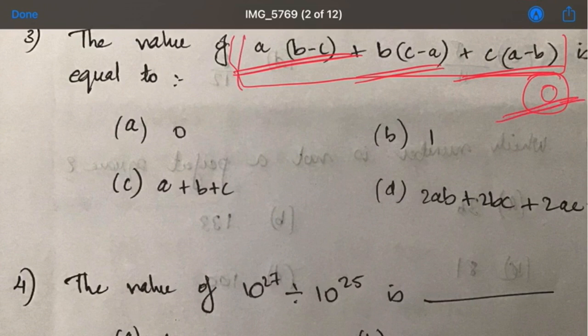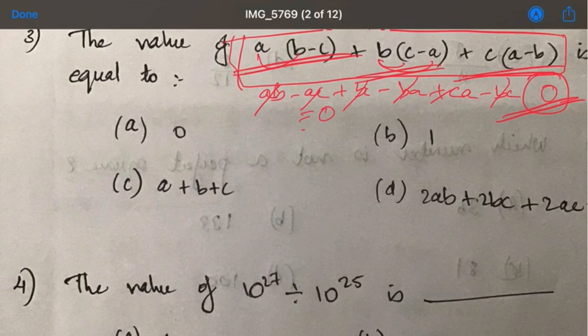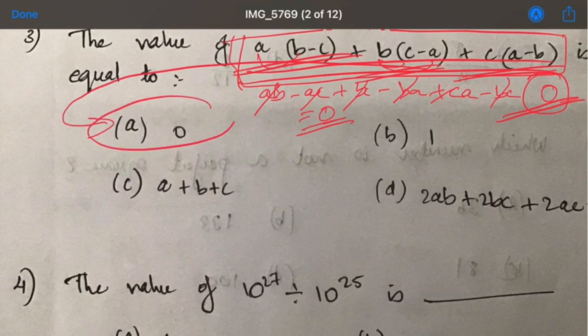So this question, if asked, you can directly go to 0, because I have seen this question repeated in various examinations, and you do not have to follow the method of a into b minus ac plus bc minus BA, means inside multiplying each alphabet, CA minus BC. Finally, everything gets cancelled off, and you do not have to spend time on that. If you see this question, there's a good chance it will be asked. Just go directly to the answer, the option A, 0.